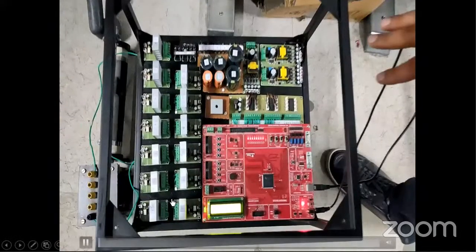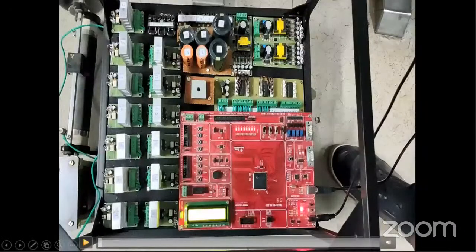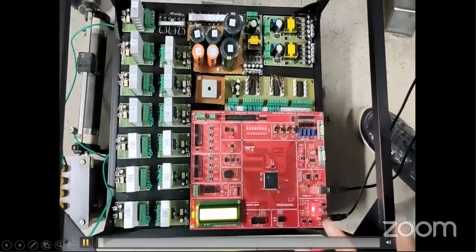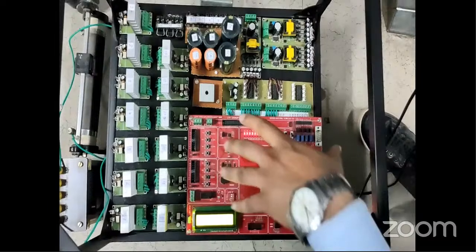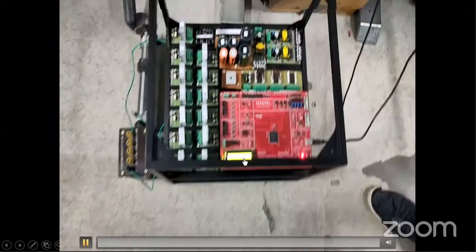Can anyone check whether the audio is clear from the video? The video is fine, but it's not audible. No sound is there. Just a second.